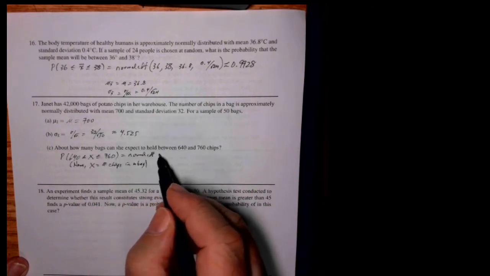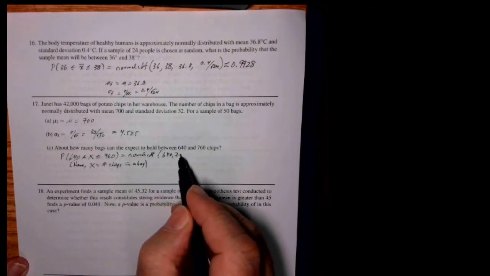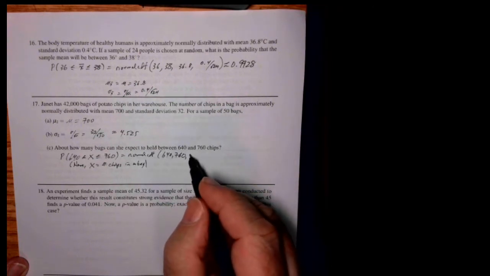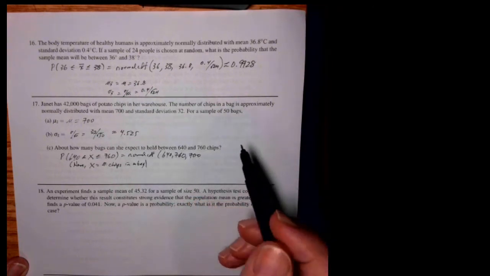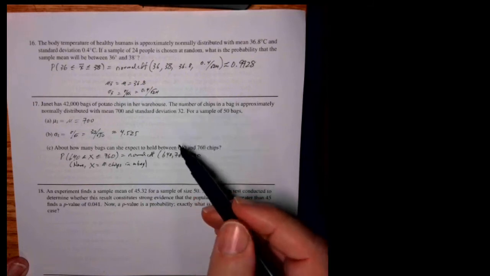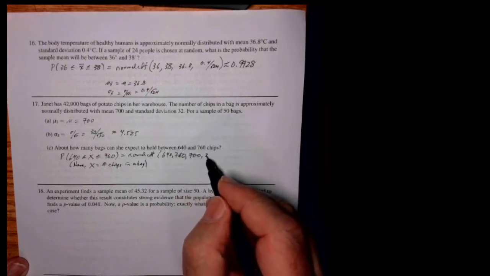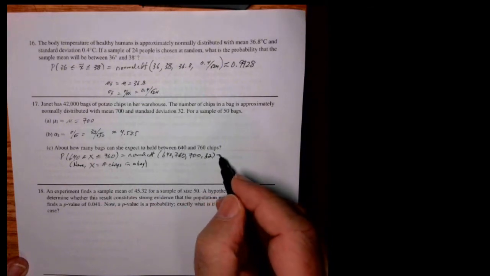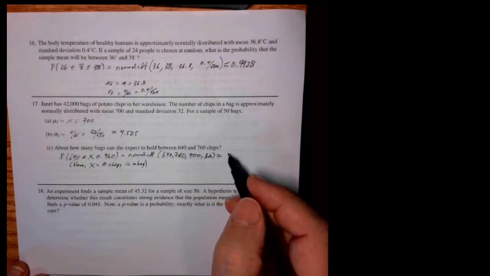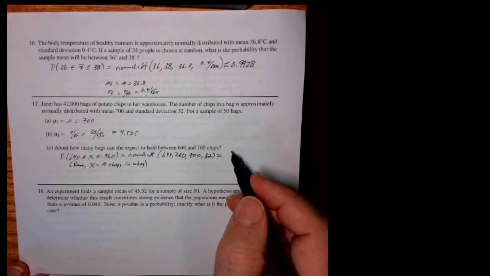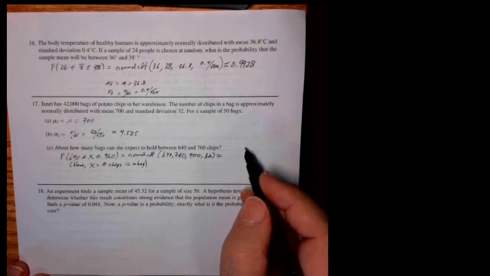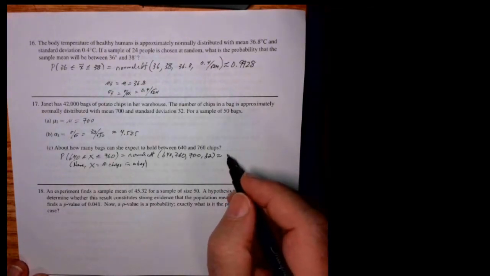That's just going to be a normal CDF, 640 to 760 with mean 700. And now we're not looking at a sample or anything. We're just wondering about bags. So the standard deviation here is 32. And that turns out to be 0.9392 approximately.